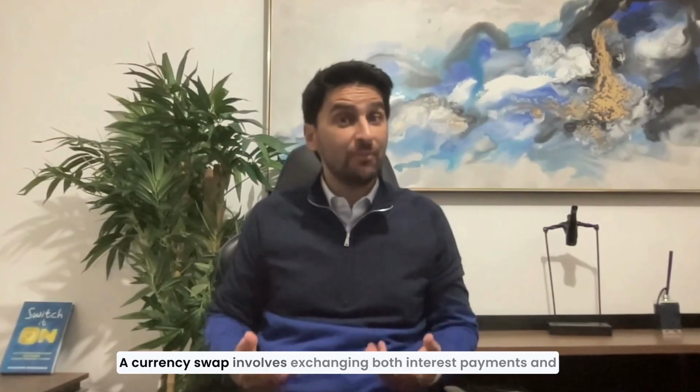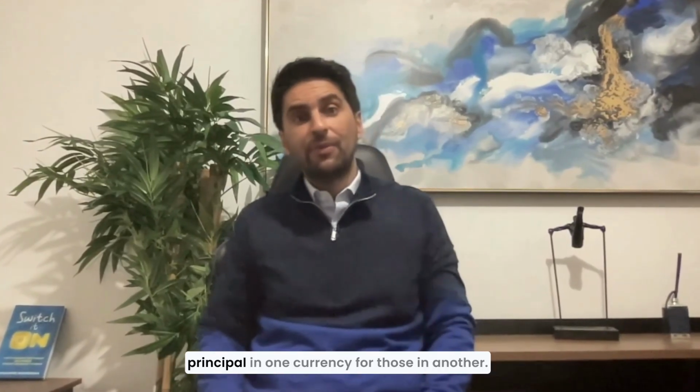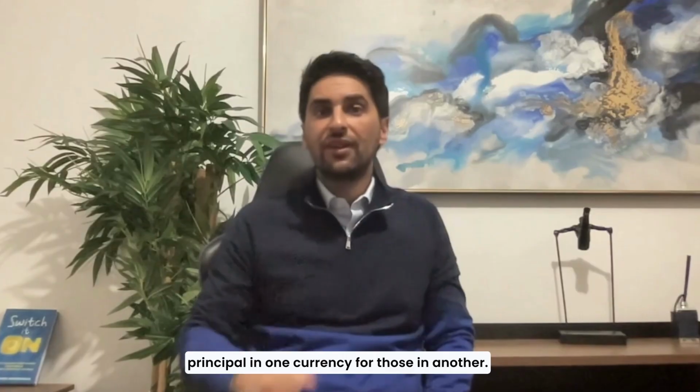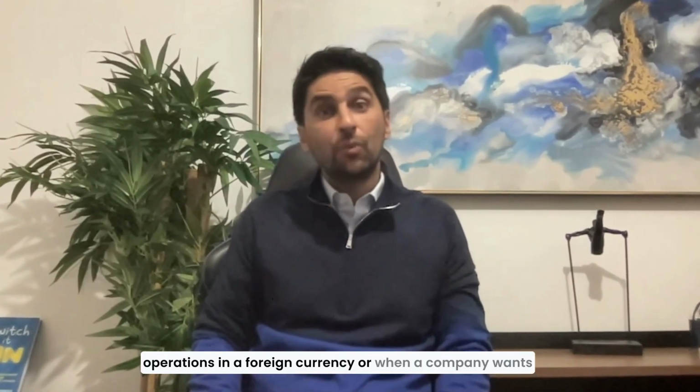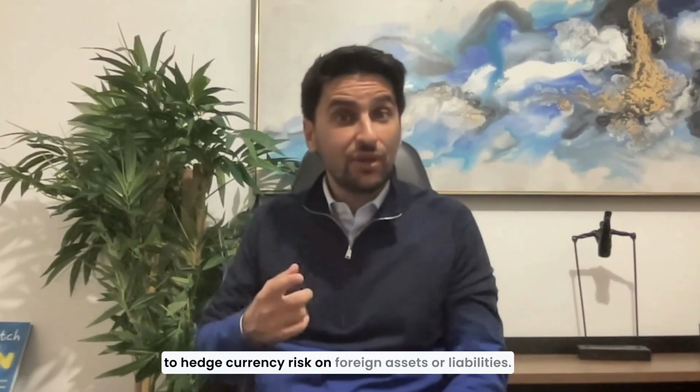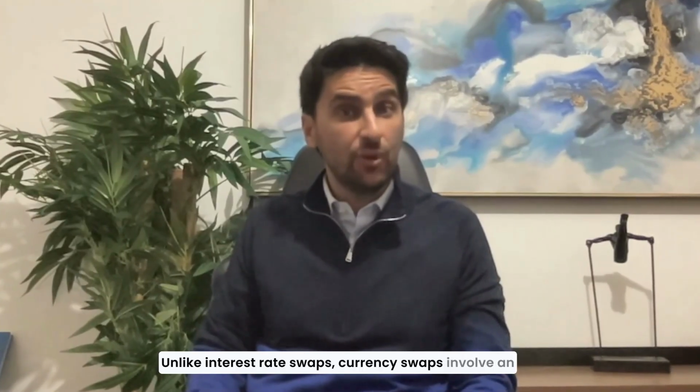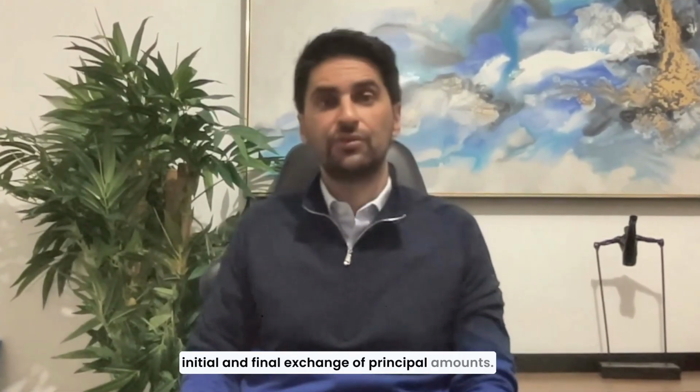A currency swap involves exchanging both interest payments and principal in one currency for those in another. These swaps are used when a firm needs to fund operations in a foreign currency or when a company wants to hedge currency risk on foreign assets or liabilities. Unlike interest rate swaps, currency swaps involve an initial and final exchange of principal amounts.